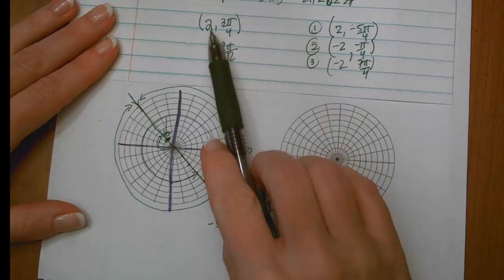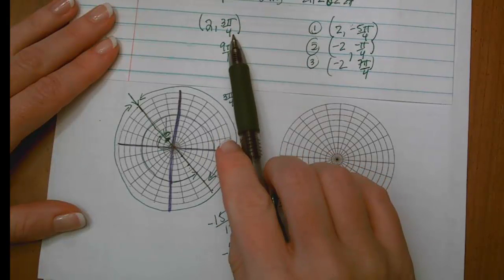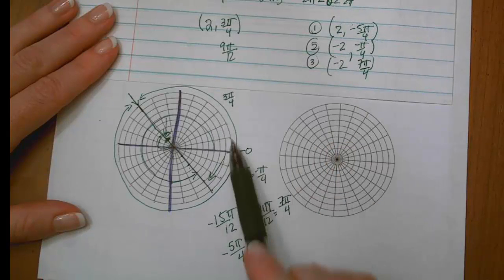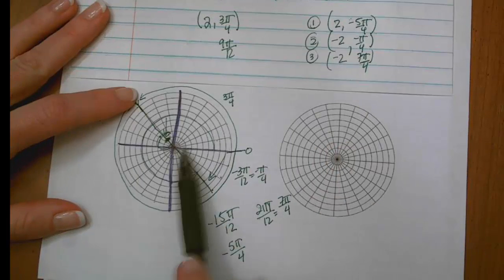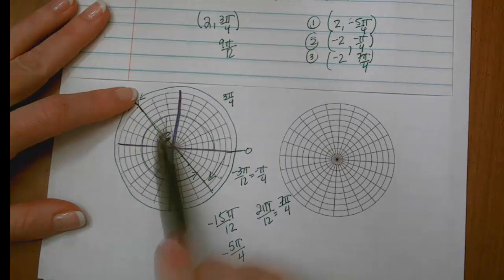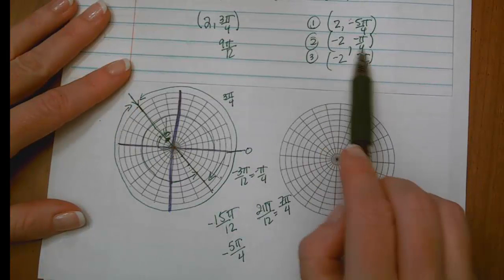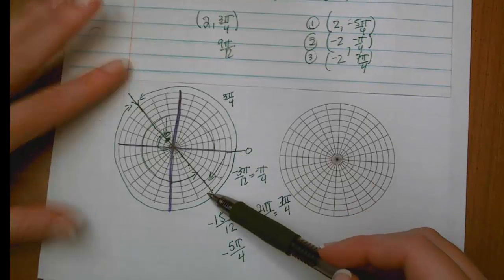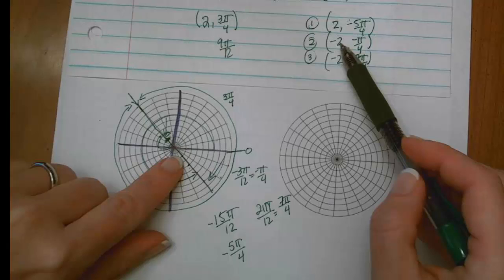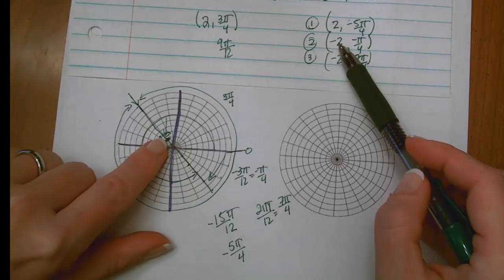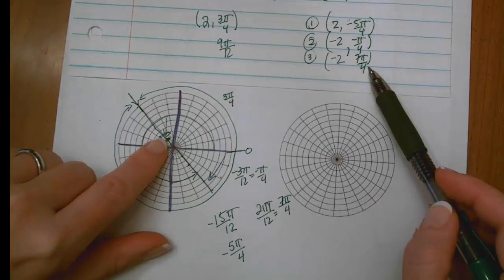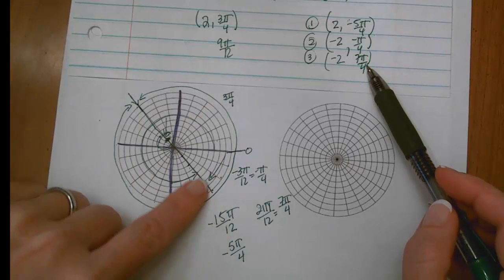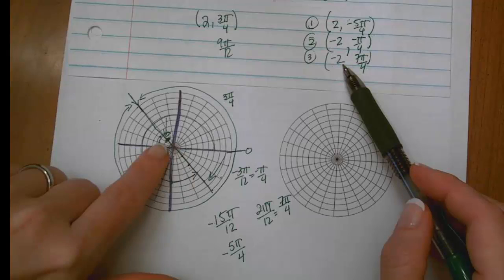So 2, 3 pi over 4 can also be expressed as 2, -5 pi over 4, where I go a negative angle and then I go 2 units on that ray. It can be represented as -2, -pi over 4, where I go a negative direction of -pi over 4, and then because of the -2, it kicks back to the opposite side of the pole. And then I can also go 7 pi over 4 in a positive direction for my angle theta, and then kick back on the radius, -2.